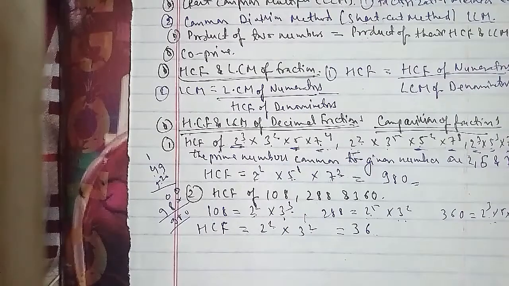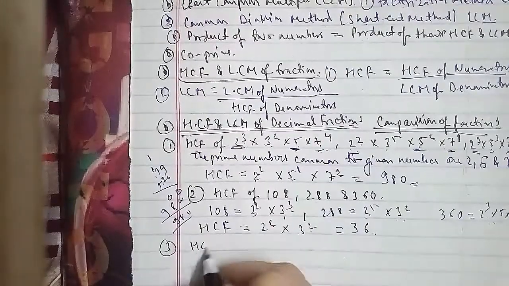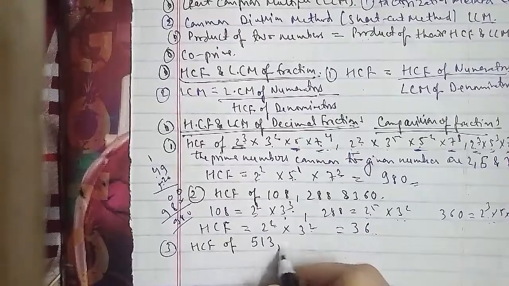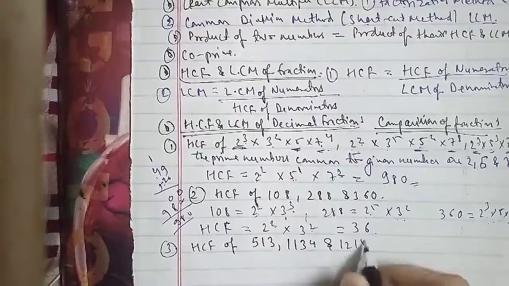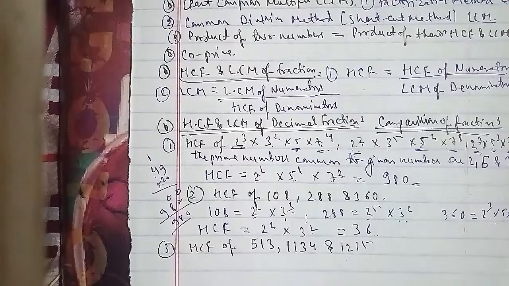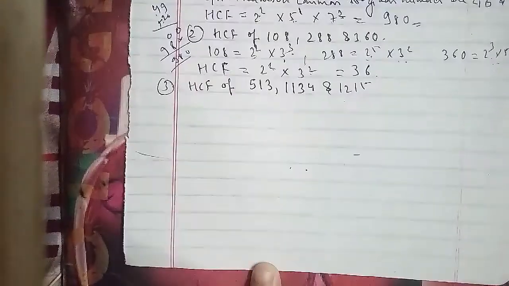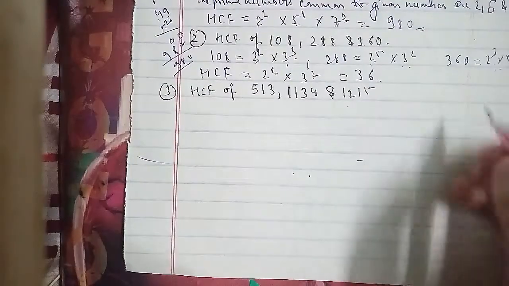We have 1134 and 1215. We'll subtract 1134 from 1215. 1 1 is 1134 itself. We'll minus it out. 5 minus 4 is 1, and 1 minus 3 won't go, so we'll take a carry. 11 minus 3 is 8, and 11 minus 11 is 0, so we'll get 81 here.